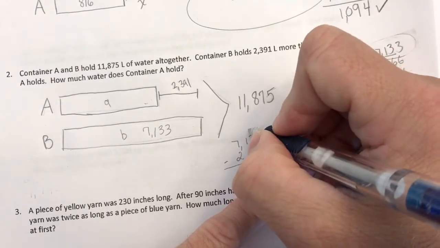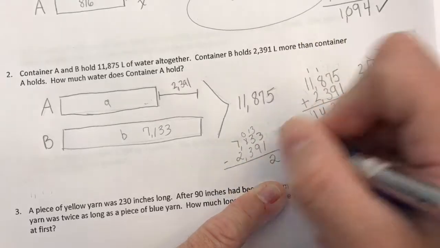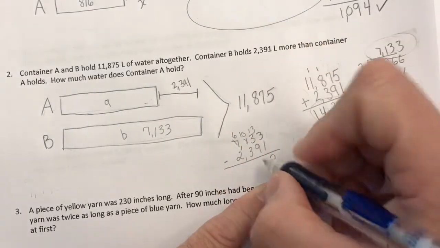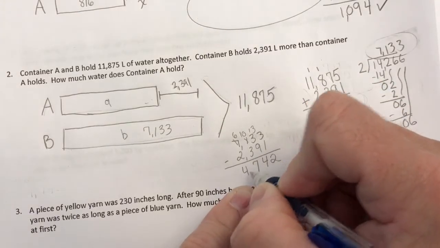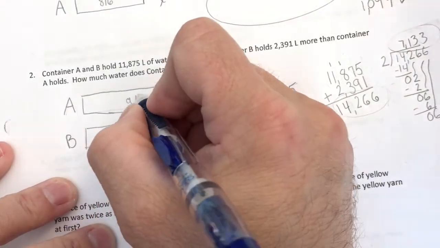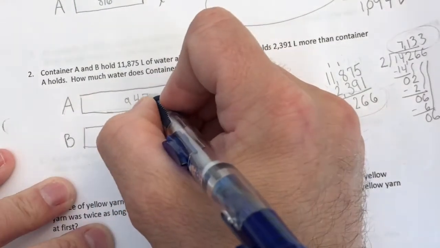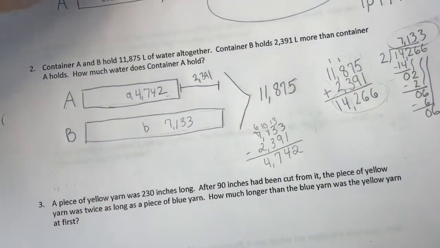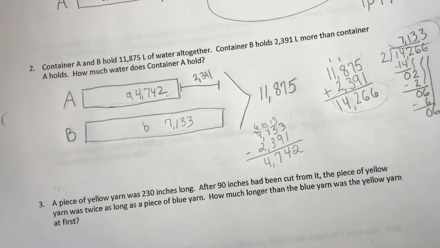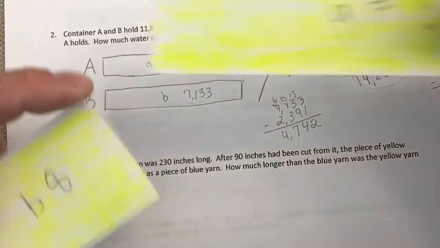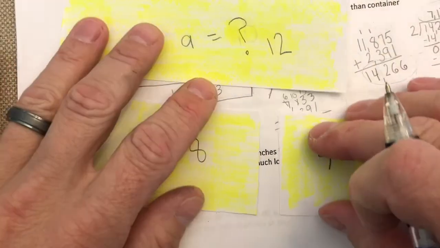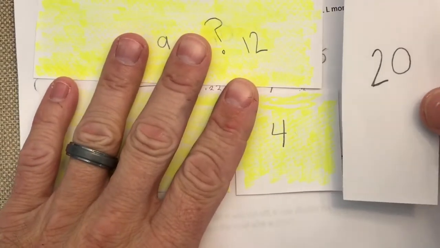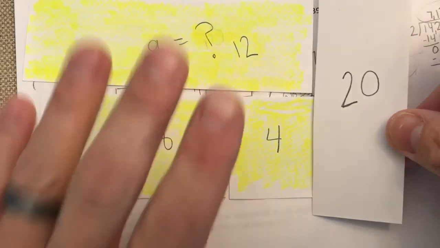That's going to give me, I need to regroup here, give 10, take away 1. Give 10, take away 1. So now this gives me a 4, gives me a 7, and this gives me a 4. So now this gives me 4,742. So let's go back. I'm going to bring in those yellow pieces of paper and show you our process. If you remember, this was my top, this was my bottom, and this is my how much more the other one is than the other, and then this is my total. Sorry, my total's over here. Okay?